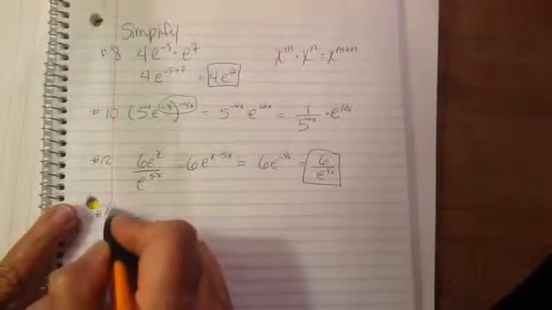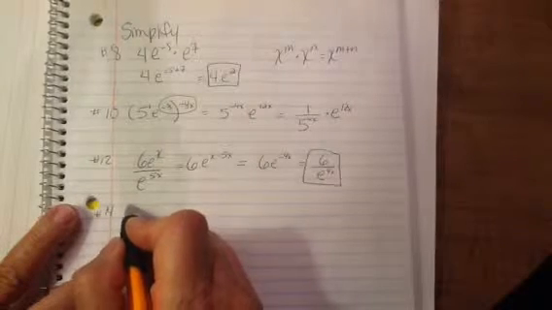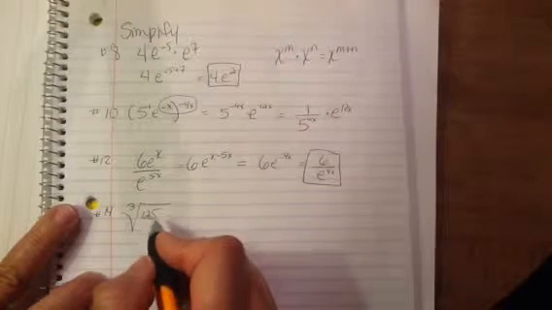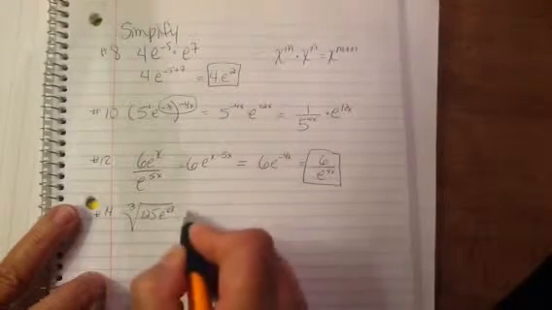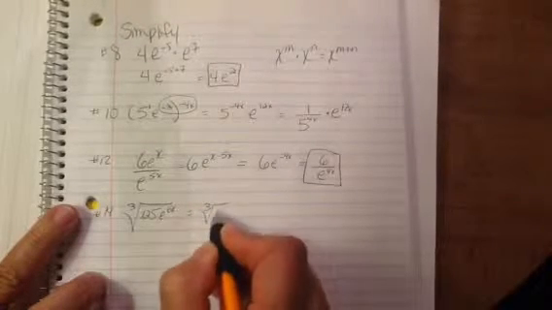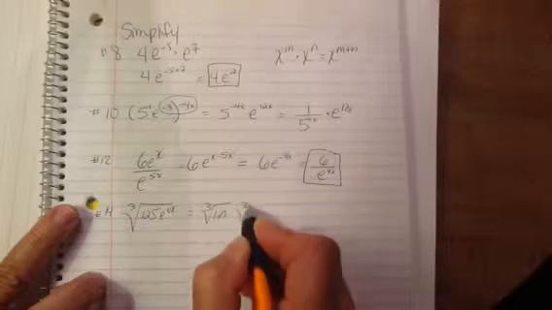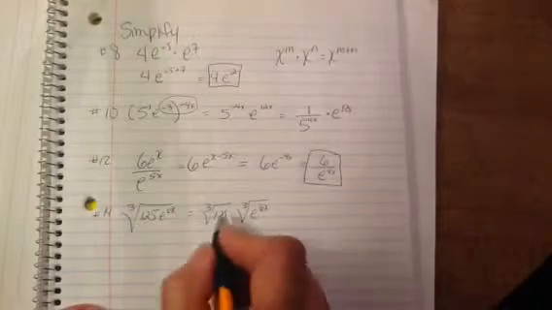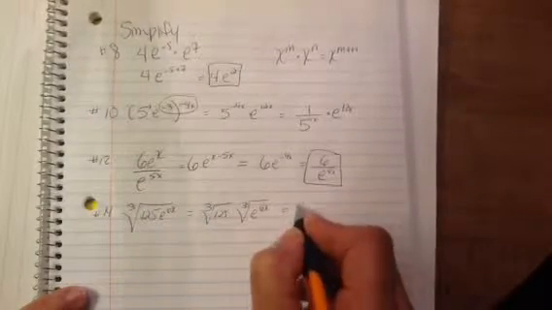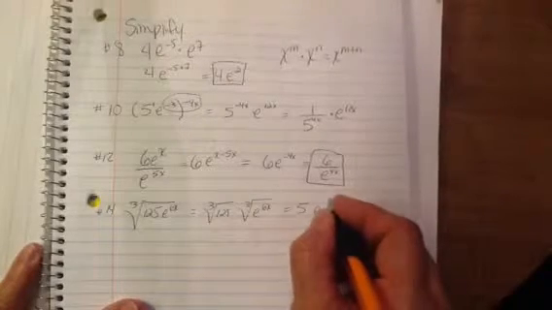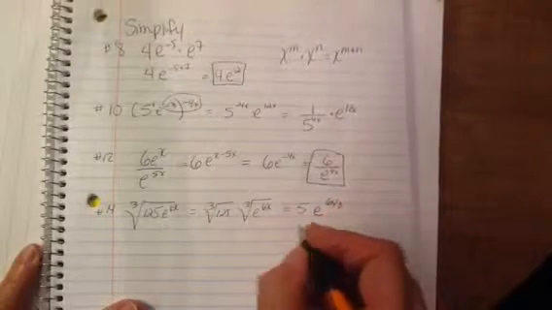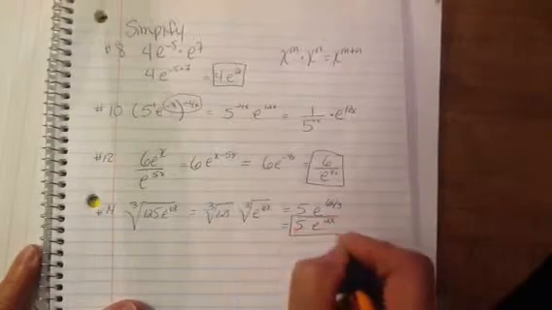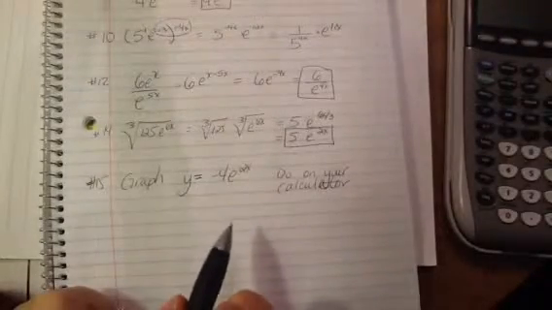When you look at number 14, it's a little different because we now have the cube root of 125e to the 6x. So we're looking at the cube root of 125 and the cube root of e to the 6x. Now there's a couple of ways to look at this. I could look at my perfect cubes sheet and I would find that that's 5. And I could also rewrite this as 6x divided by 3. So now I got 5e to the 2x. And that is it.